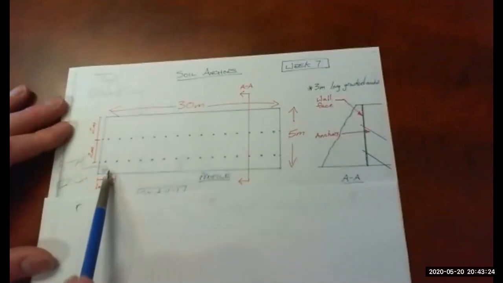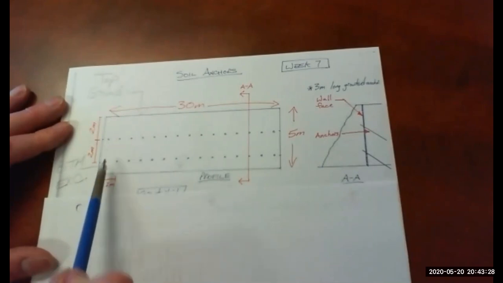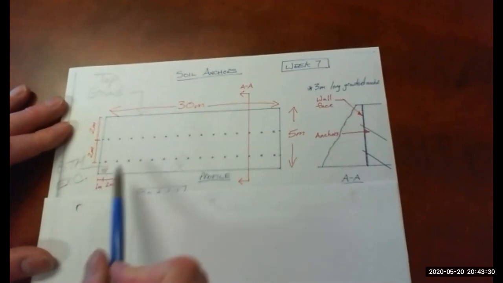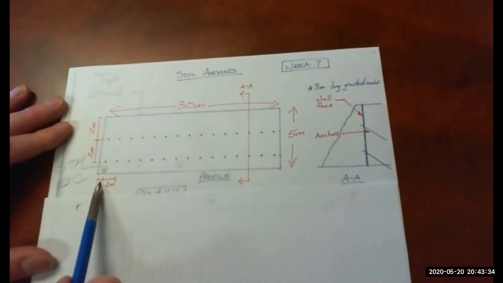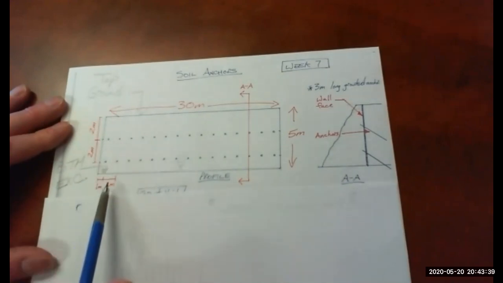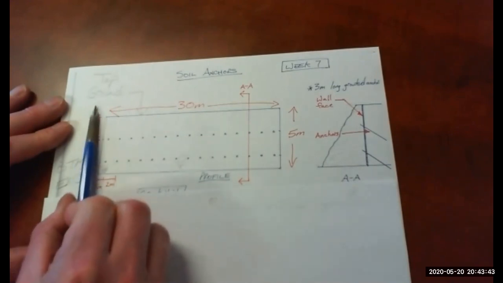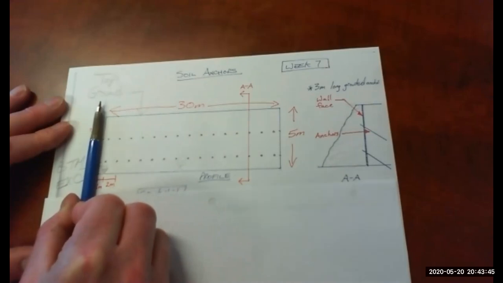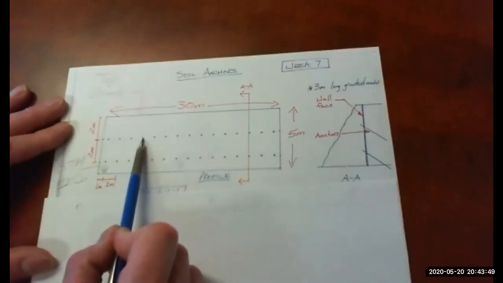So that's what we have here. They're 2 meters this way as well as 2 meters that way. The first anchor comes in from the edge by half of that spacing. So if we have 2 meter spacing, the first anchor is a meter in from the start of the excavation. So we go a meter in, and then 2 meters, 2 meters, 2 meters, all the way down.